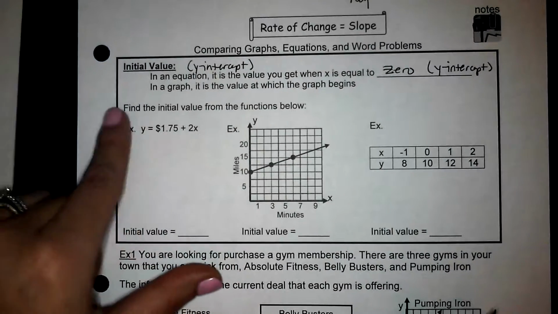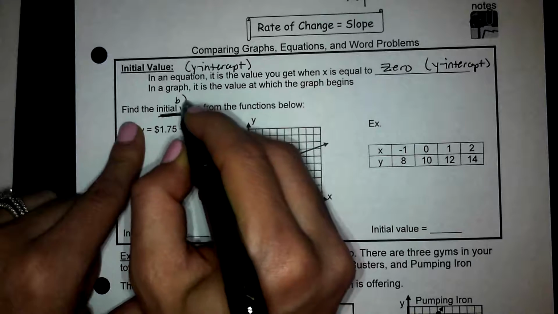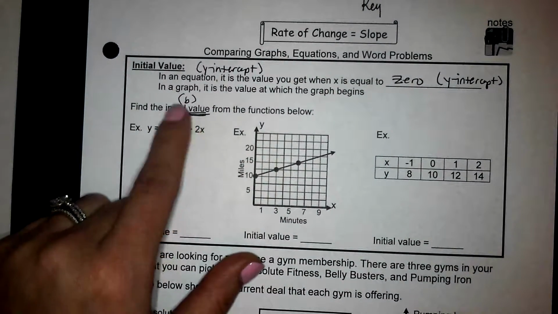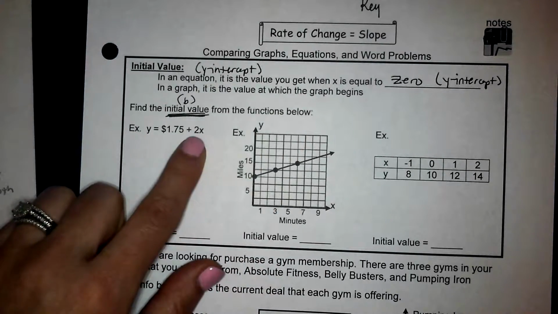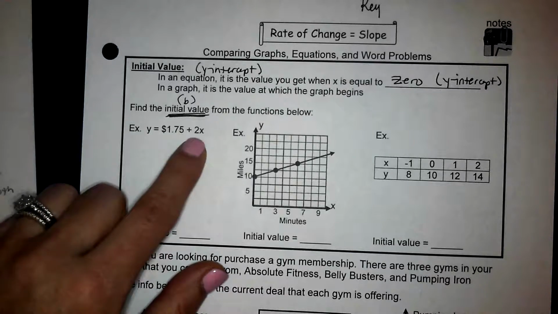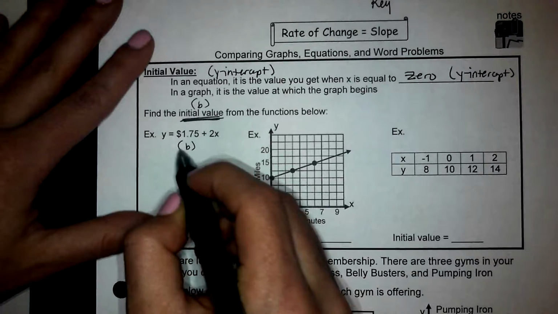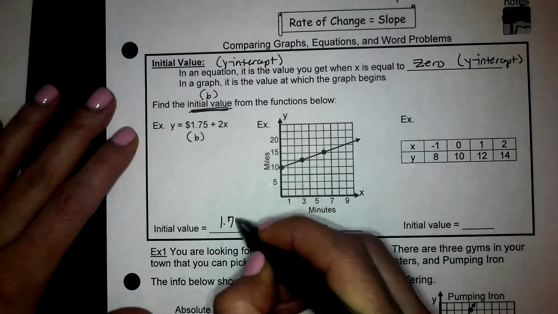So if we look at this first one here, it says find the initial value. The initial value, which is just a fancy way of saying your y-intercept, which we always represent with the letter b, from the functions below. So here's my first function, or my first equation. y equals $1.75 plus 2x. If I'm looking for the initial value, or b, or my y-intercept, in this case, it's $1.75.